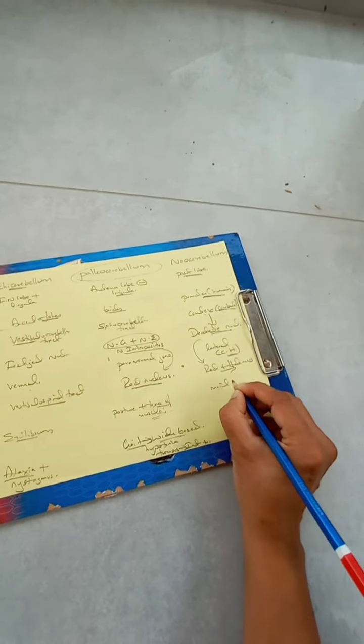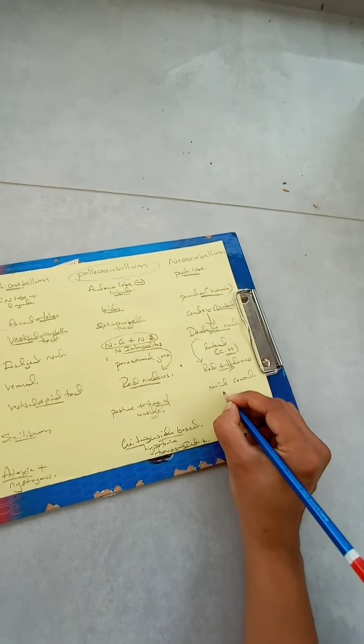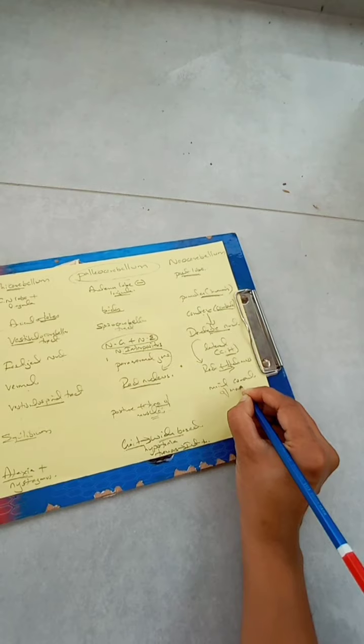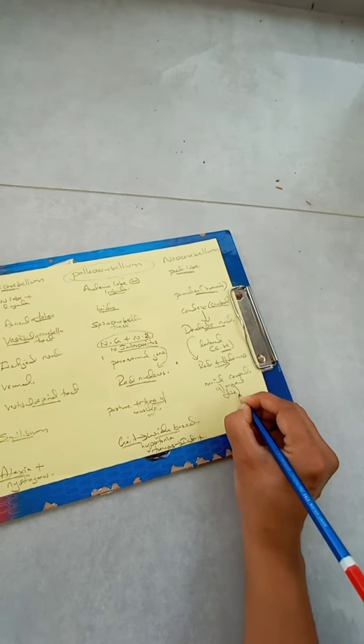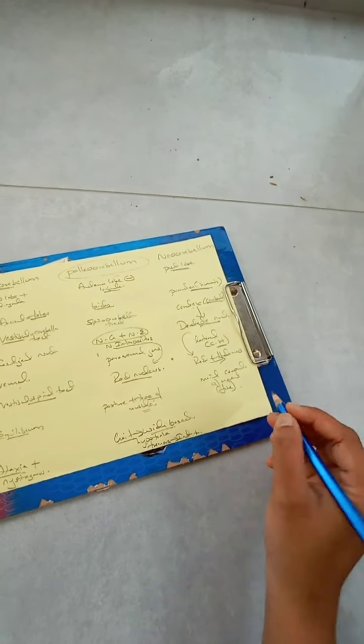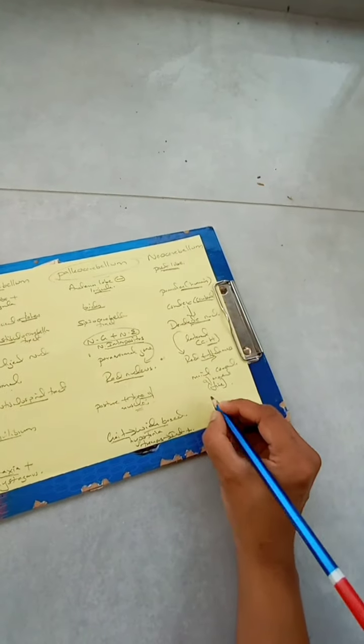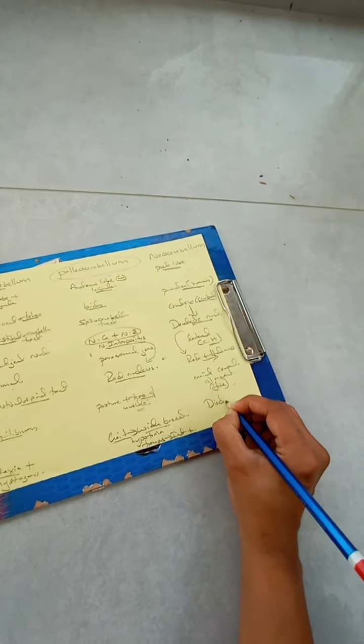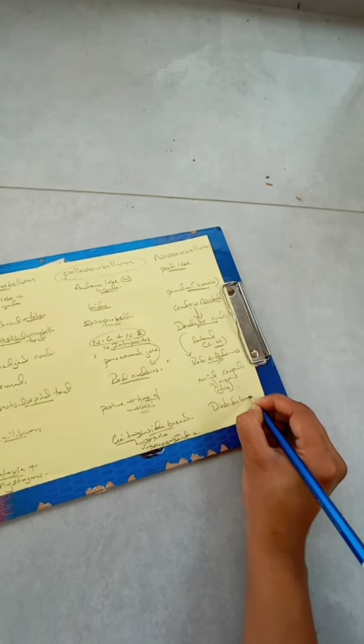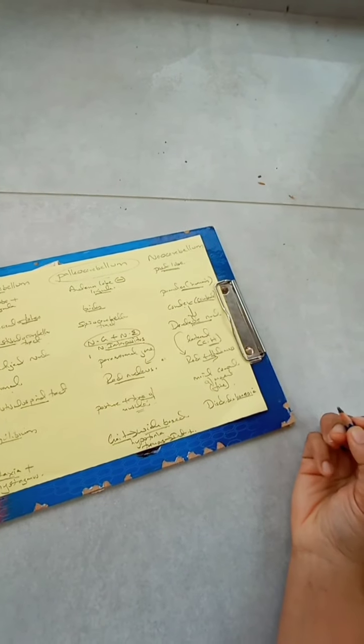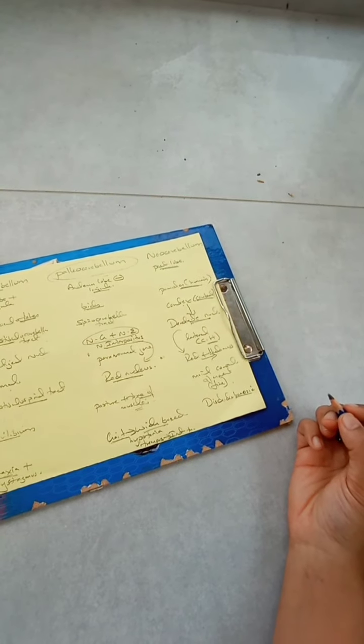What is the function, guys? It helps in maintaining the coordination of movements, fine movements. If this is lost, what will happen? We won't be able to do certain coordinated movements like supination and pronation. That is called dysdiadochokinesia. I'm sorry if the spelling is wrong. That is one thing.